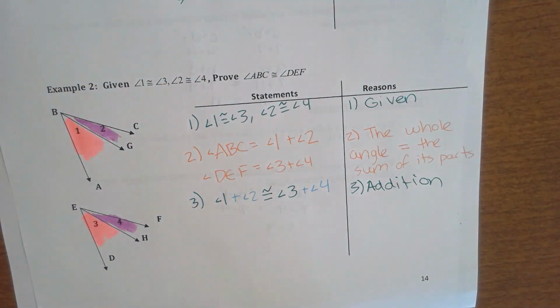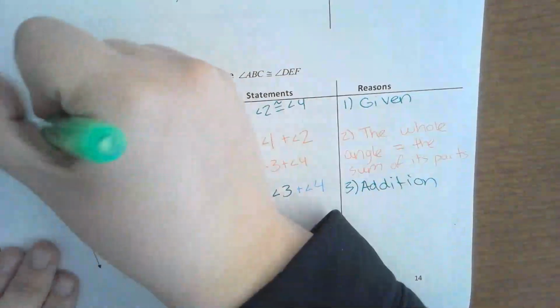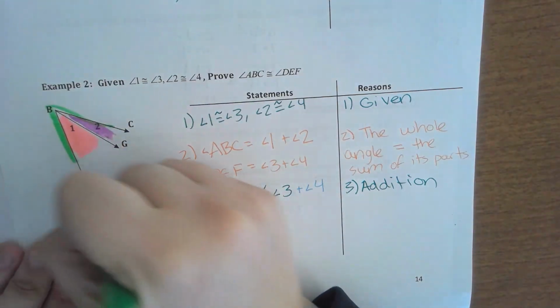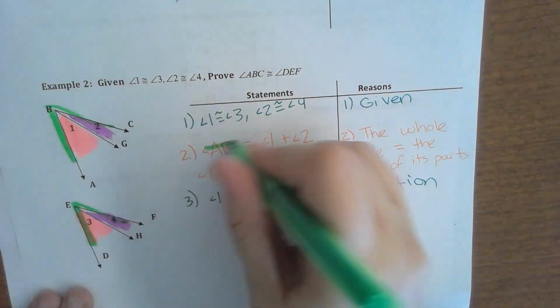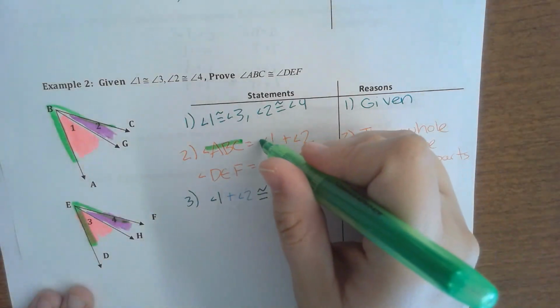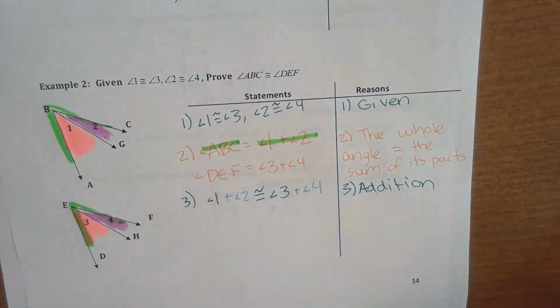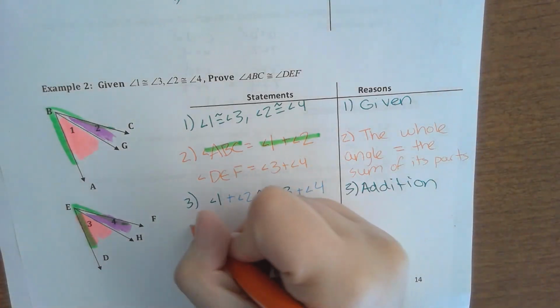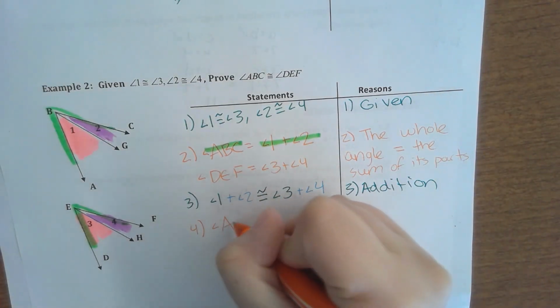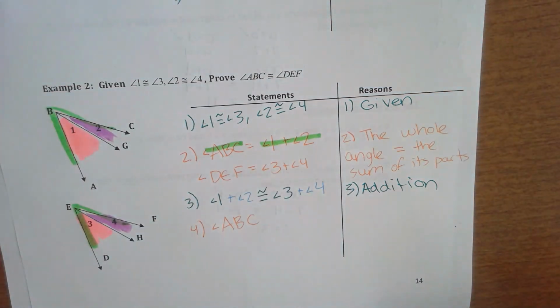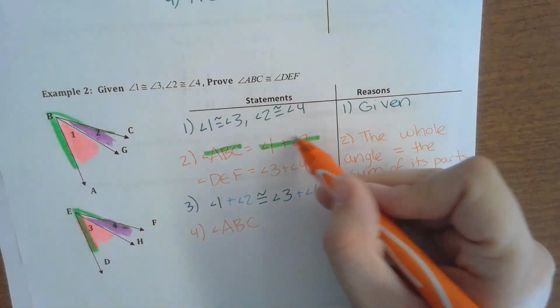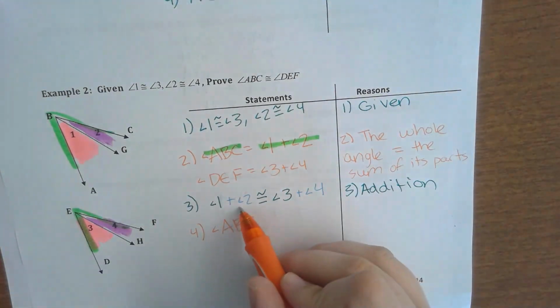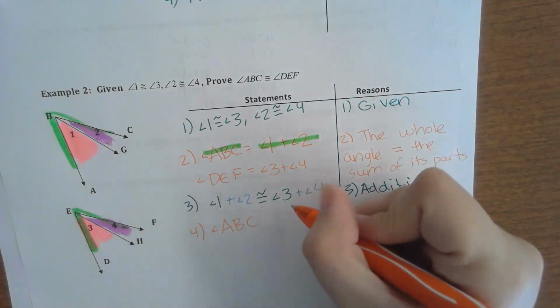How does this help us? This helps us because we wanted to prove the whole angle equaled this whole angle. I have enough to do that because this angle, ABC, equaled angle 1 and angle 2. So instead of writing it as angle 1 plus angle 2, I'm going to write it as angle ABC, the top angle. I know that when I added these two things here, it equaled something else.